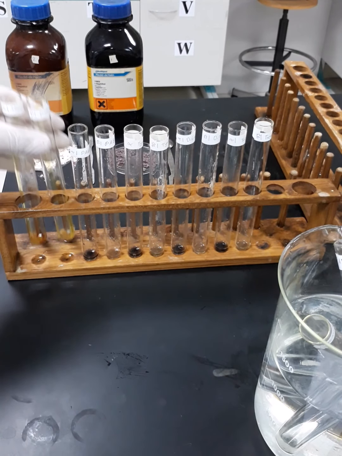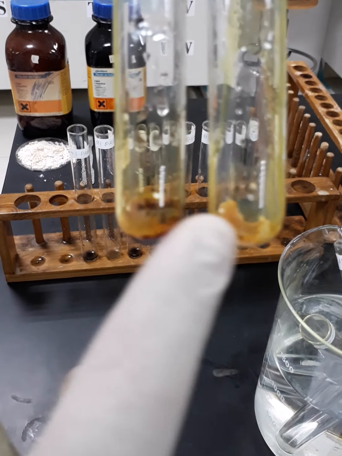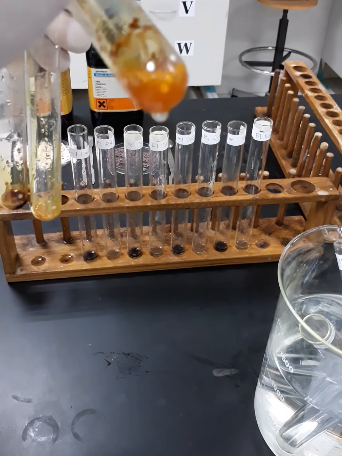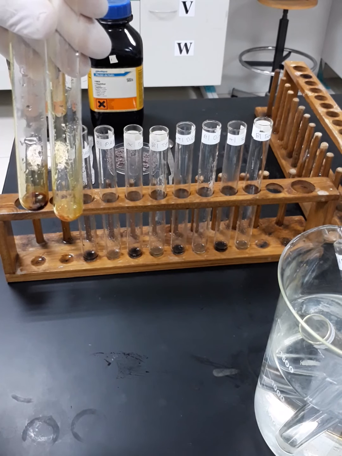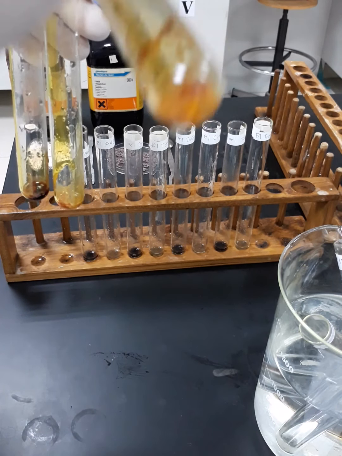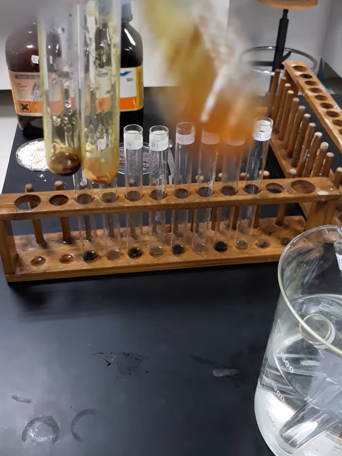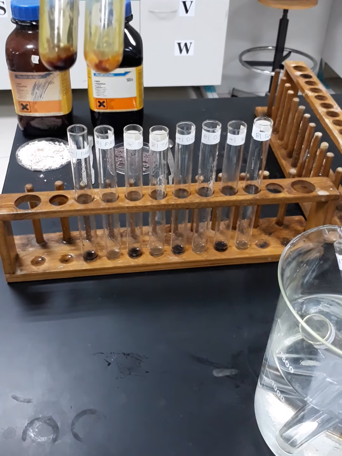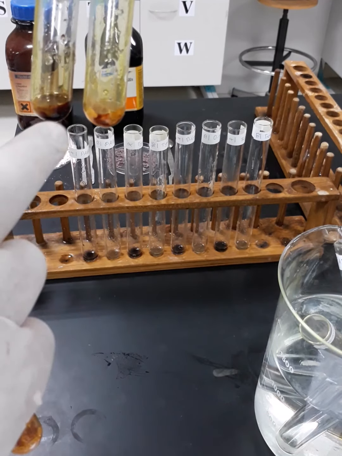Now you can see the color formed, a yellowish color formed in both test tubes, yellowish to orange. I think it's more orange, it's deeper in color. Yeah, now you can see it more clearly. And we can say that the depth of the color in the alpha tube is more than in the beta tube.